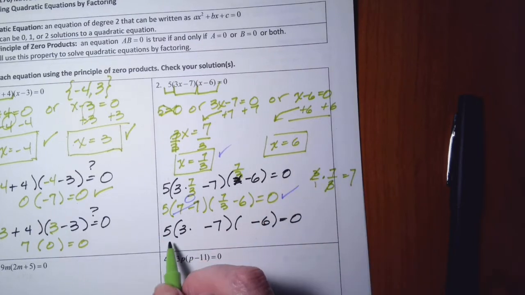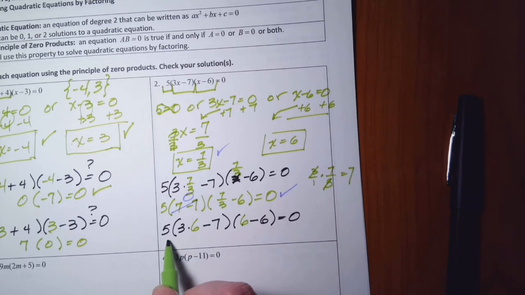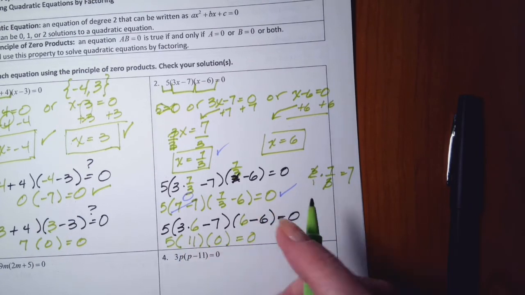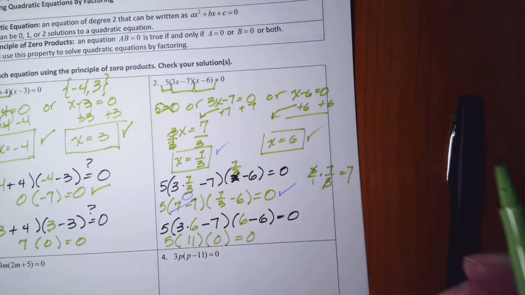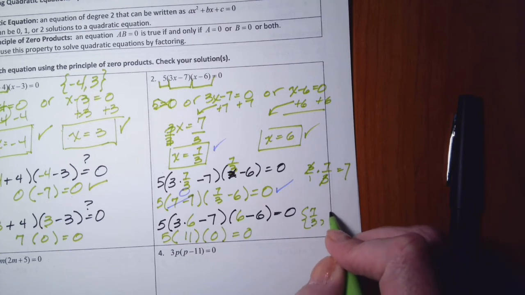Now I'm going to do the 6. So this gives me a 6 here, a 6 here. I get 5 times 18 minus 7 is 11. 6 minus 6 is 0. Again, anything times 0 is 0, so that one checks as well. So my solutions are 7/3 and 0.